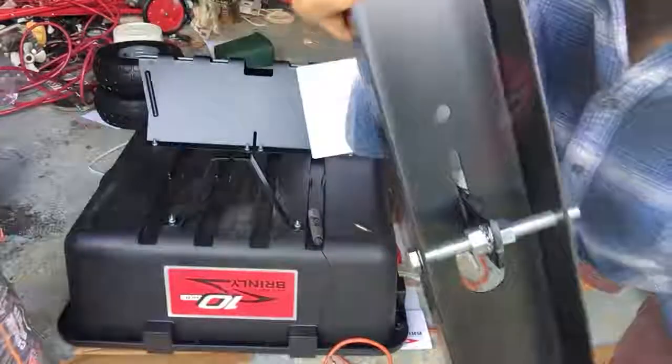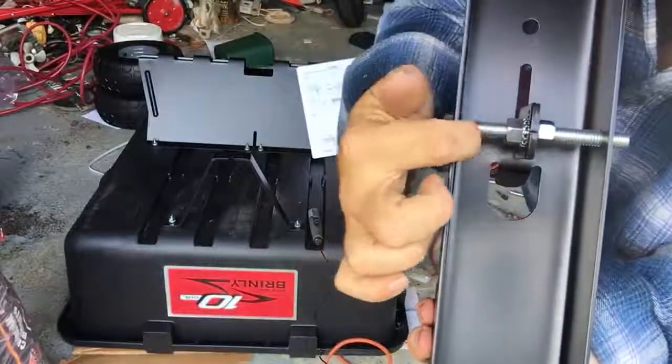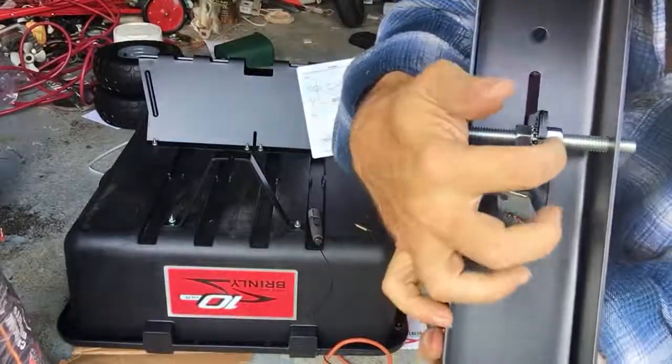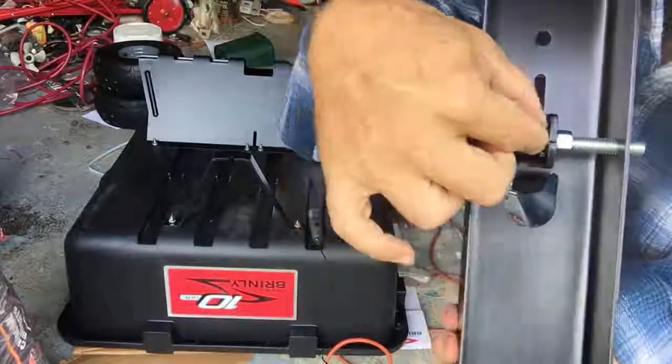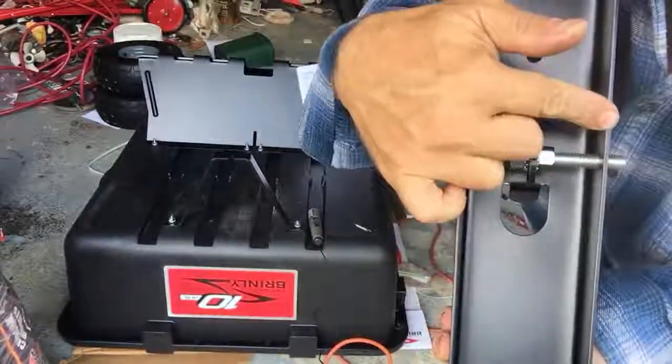So there you have it. That's what it looks like. And the key is, this one can be loose, but get this one correct, then screw this one into it. And then you should be able to go up and down. And then you're going to put the final bolt here on the outside.